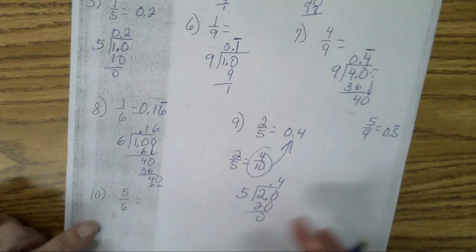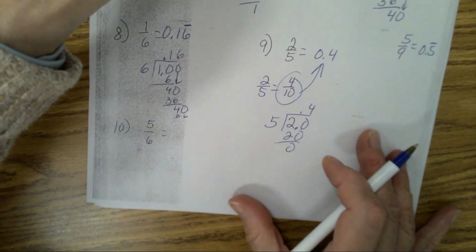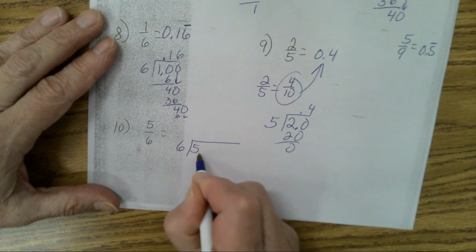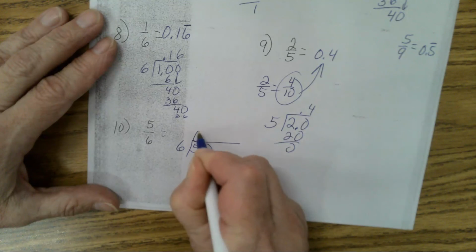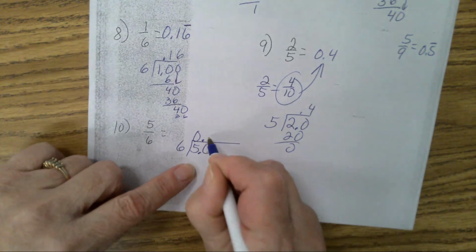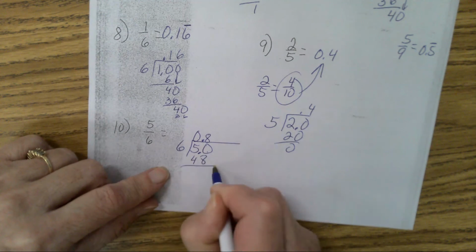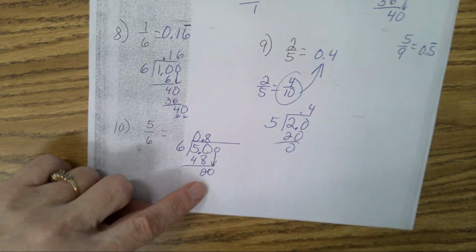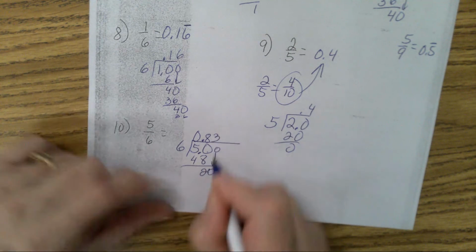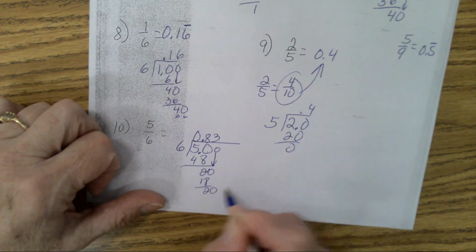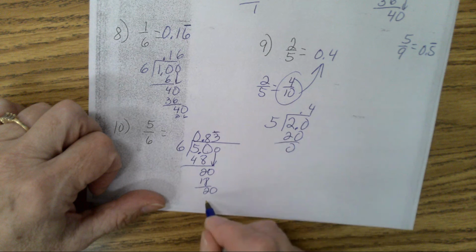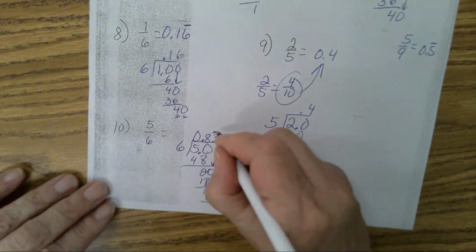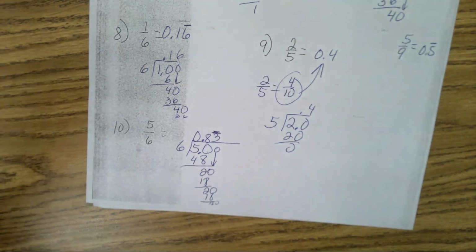Now 5/6, I think this is one that has a repeating one. Let's see. 5 divided by 6. 0. 6 goes into 50 8 times, 48. Subtract, add a 0, bring it down. 6 goes into 20 3 times. Oh, and what happens? The 3 is going to repeat, isn't it? All right, so it's 0.83 with just the 3 repeating.